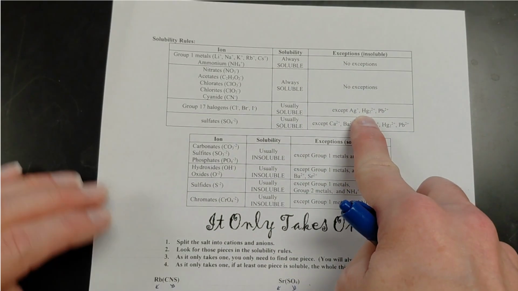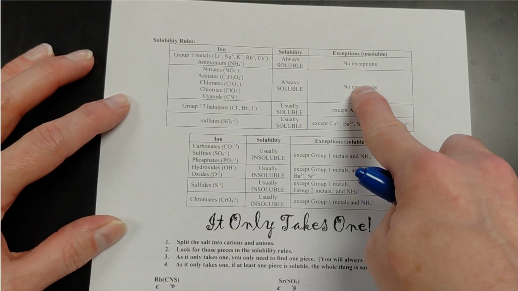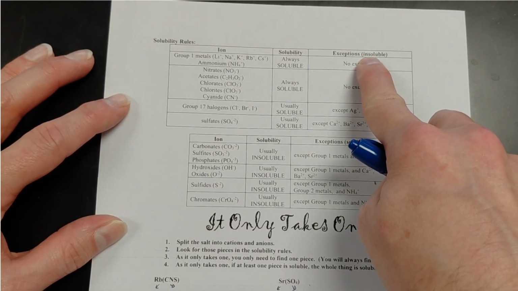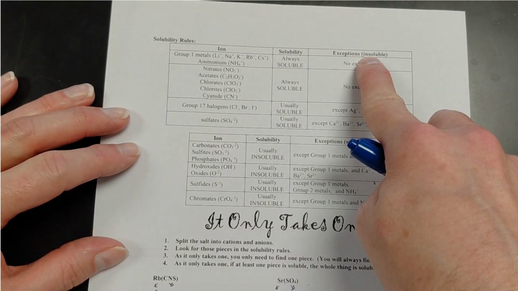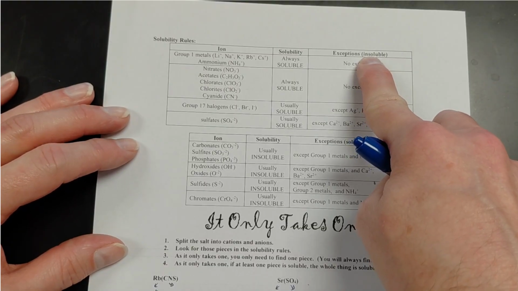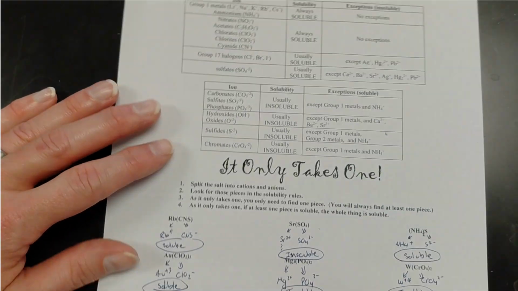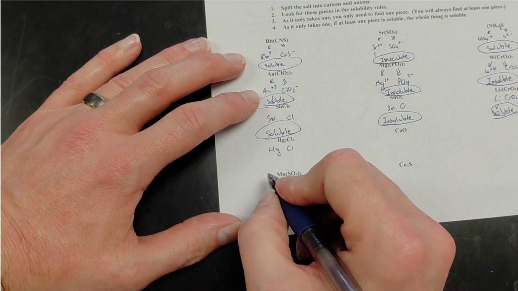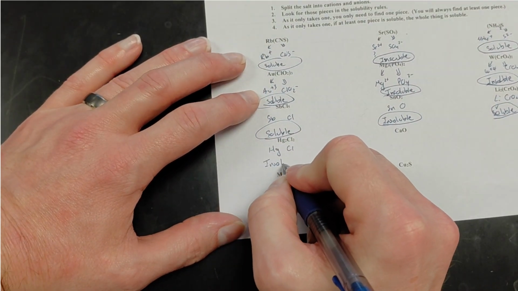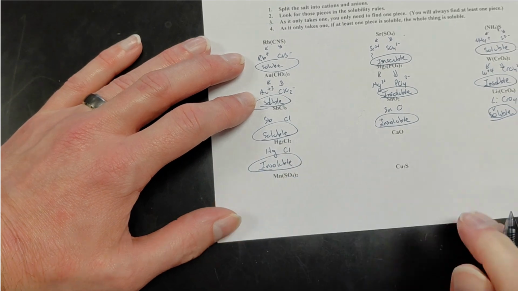So what do I do when I do have an exception? I drag my finger up for yes, down, left for no. Insoluble. I did not find Hg, and I found Cl to be insoluble, so I'm going to declare the whole thing insoluble. Okay?